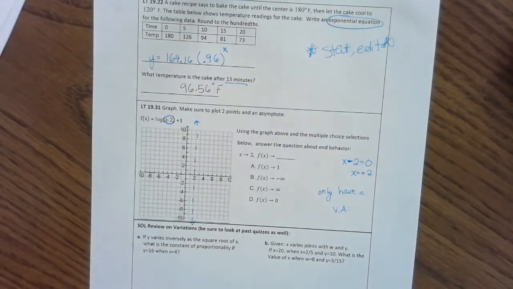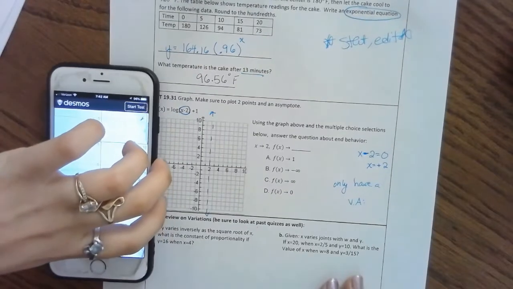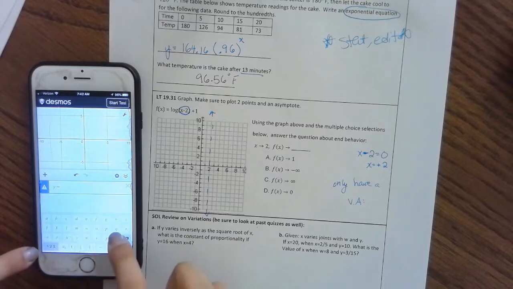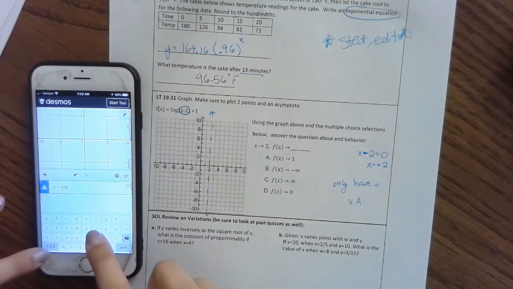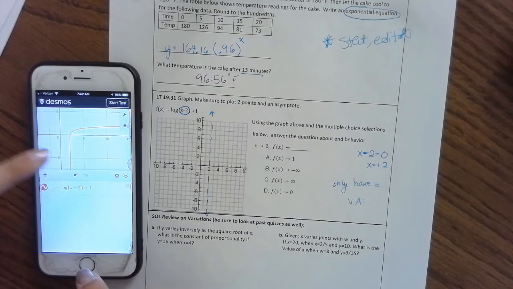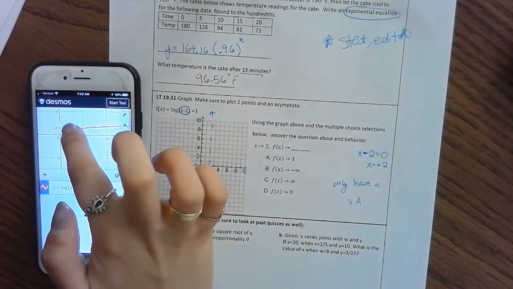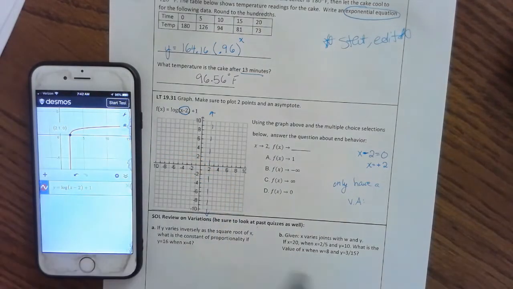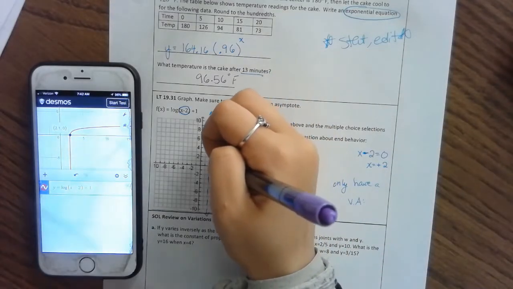The rest, we can use our handy dandy Desmos or our calculator. Same thing, y equals log of x minus 2, close our parentheses, plus 1. There it is. So clearly, there's our asymptote. I'm going to click on that. That looks like a decimal, but it seems like we have a point at 3, 1. So 3, 1, we have a point.